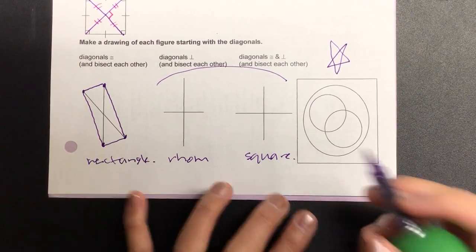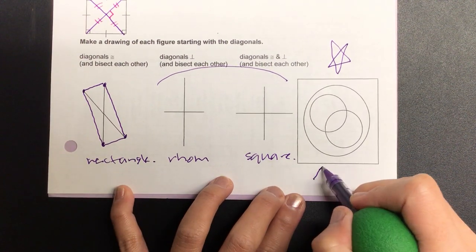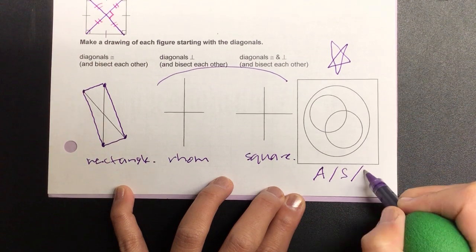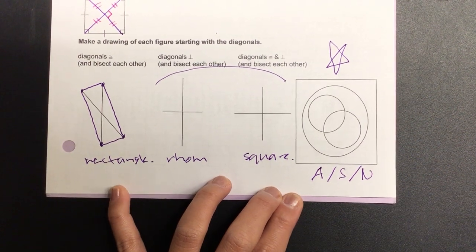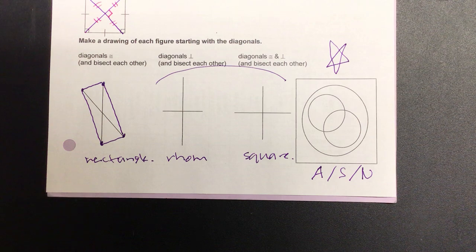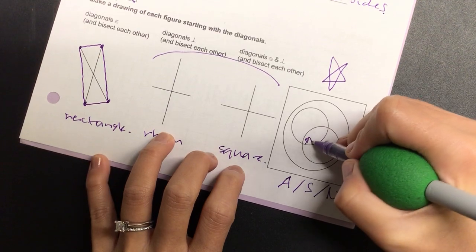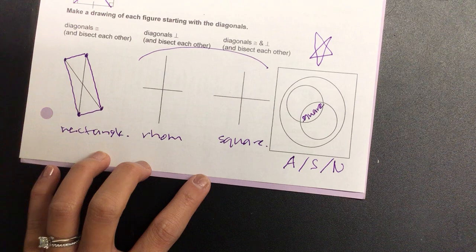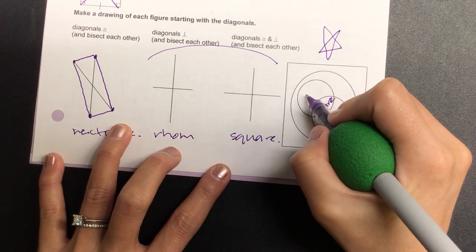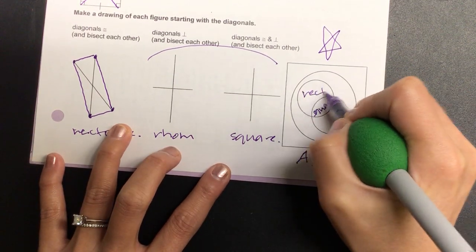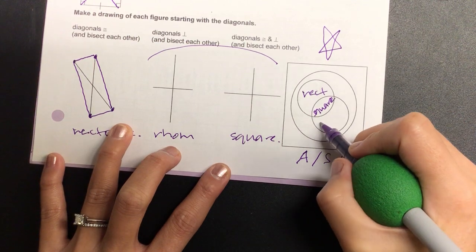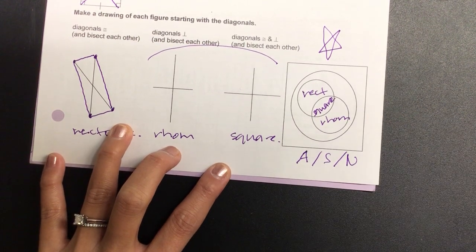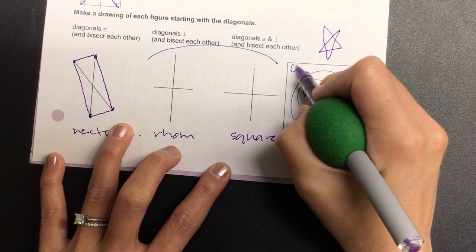All right, so let's write on the bottom. Always, sometimes, never. And let's write the most specific figure. What is the most specific figure that we went over today? Square. So let's write square. Abbreviate if you need to. If you can spell it out, by all means, go for it. And then I want you to put, next to the square, we have a rectangle. To the right of it, we have a rhombus. And everything on this unit is a quadrilateral.